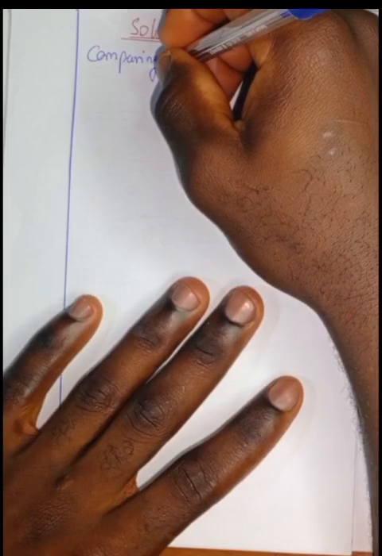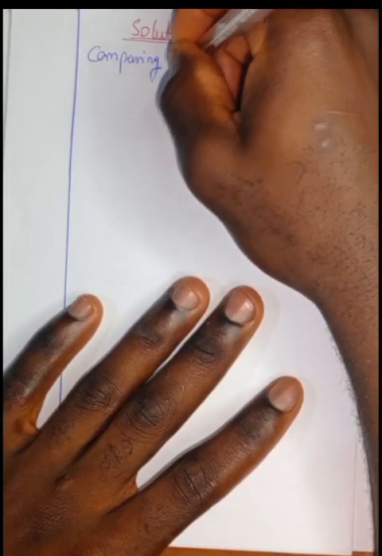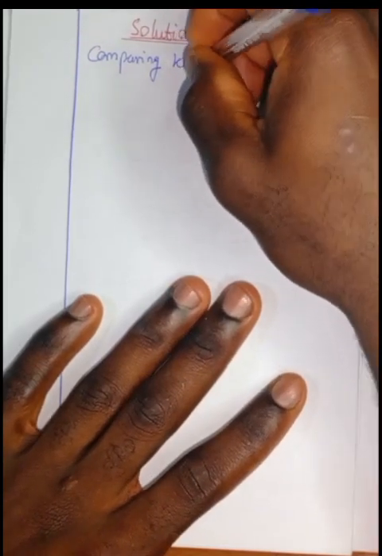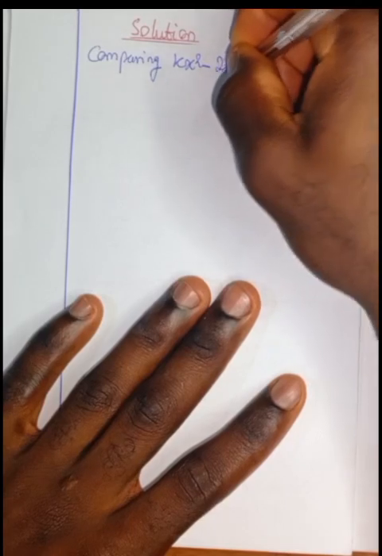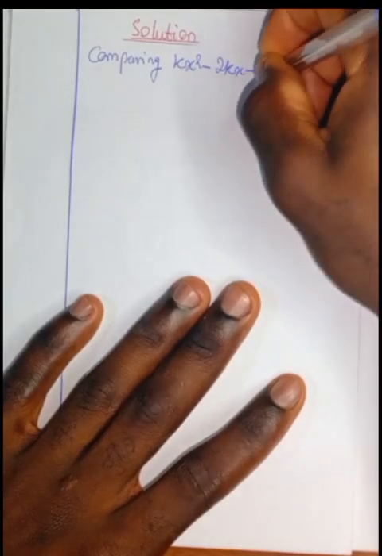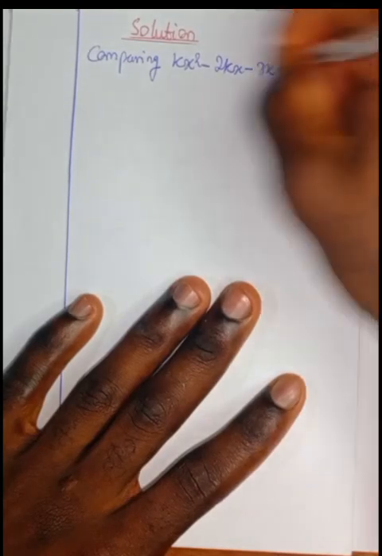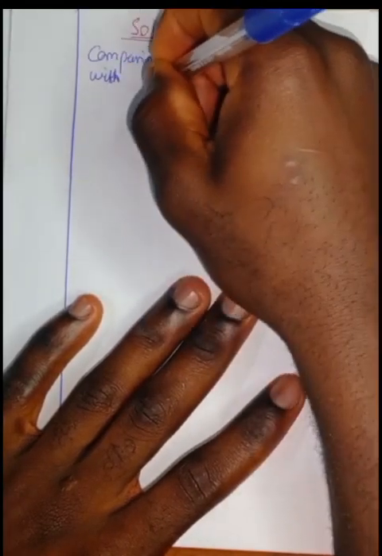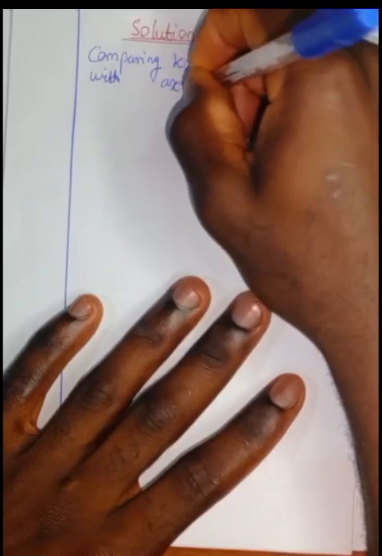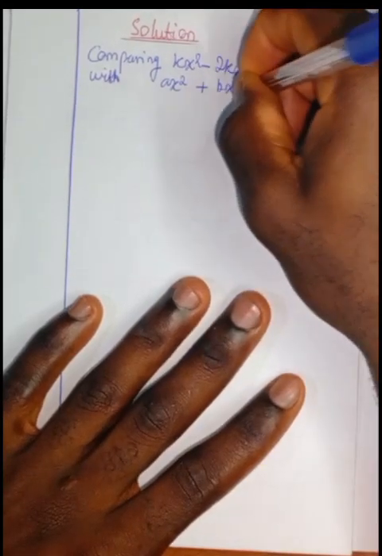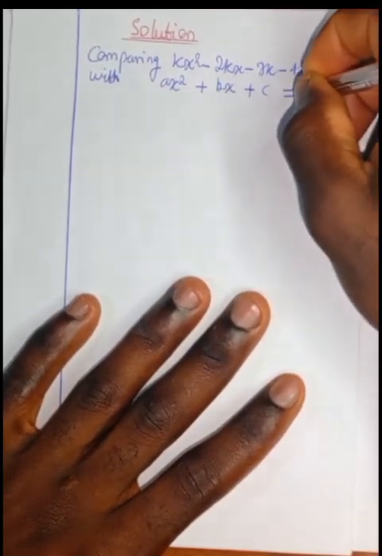Solution. We compare the quadratic equation kx squared minus 2kx minus 3k minus 12 equal to 0 with the general form ax squared plus bx plus c equal to 0.